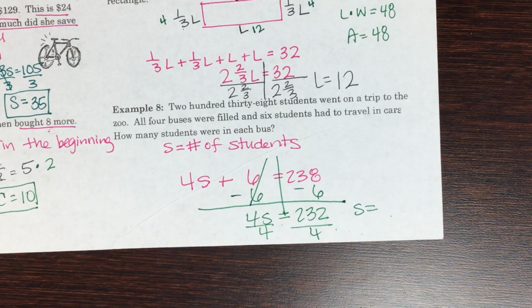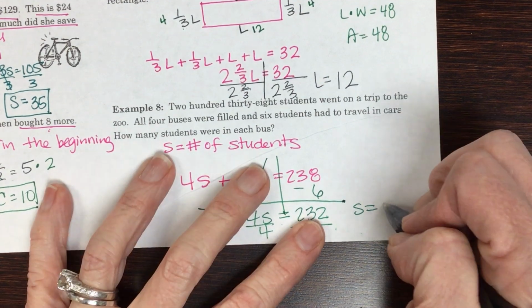Don't blurt it out. What does S equal? 58.